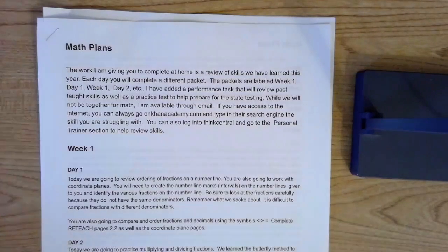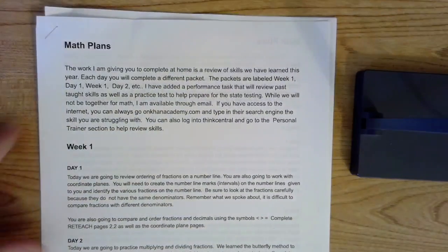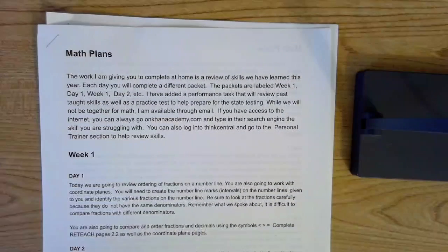Okay, so here we have our math plans. Just want to do a quick overview of what the first week is going to look like, and then I'm going to dig into the work from week 1, day 1, and week 1, day 2. So again, this is pretty self-explanatory, but you should really only be doing one of these days per day.